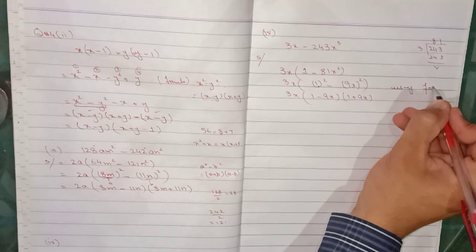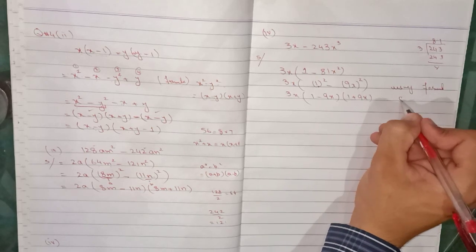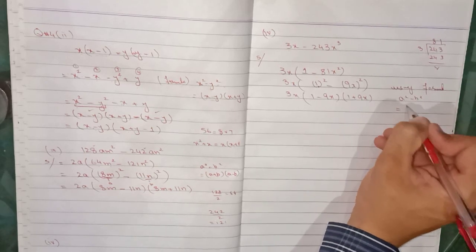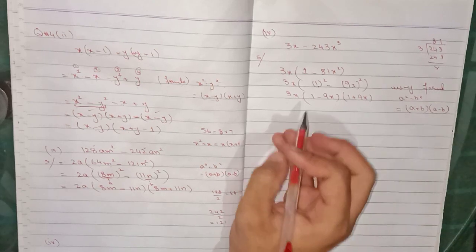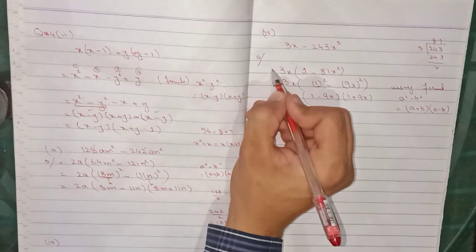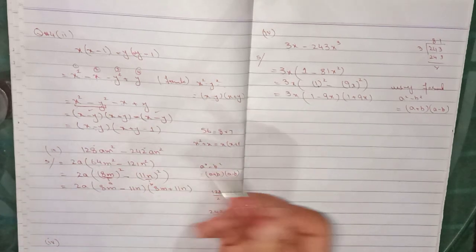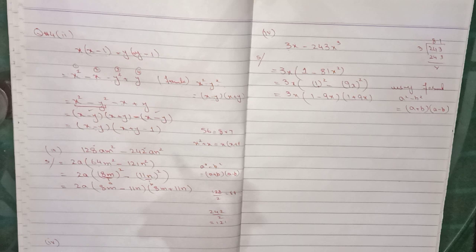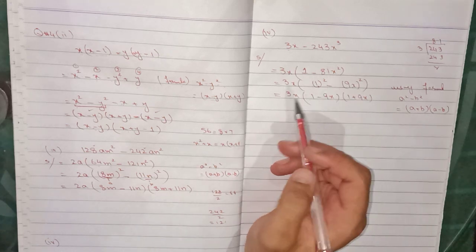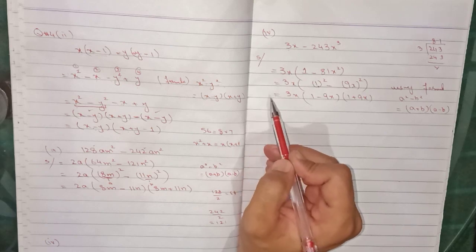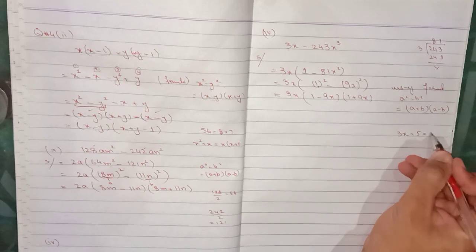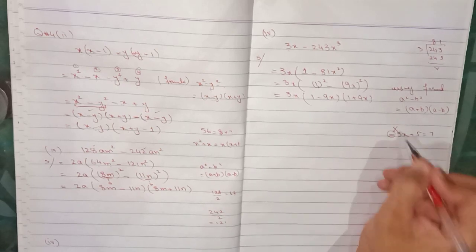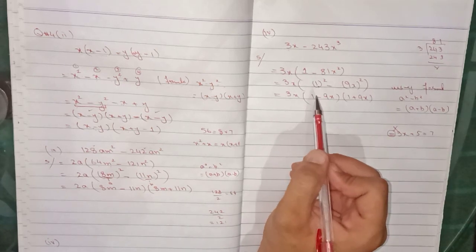Which formula? A square minus b square equals a plus b into a minus b. We will use the formula to solve this question. Equality in all these questions is a must in the beginning, because these are not equations, these are expressions. An algebraic expression demands that if you are simplifying them, there must be an equality in the beginning. If you are dealing with an algebraic equation, then you need not write the equality here. Okay, so we'll solve the fourth part as well.